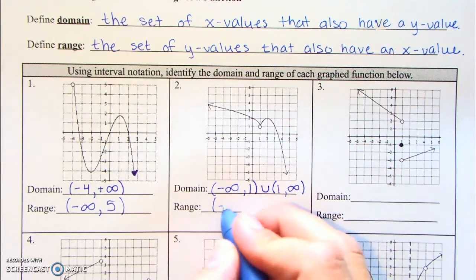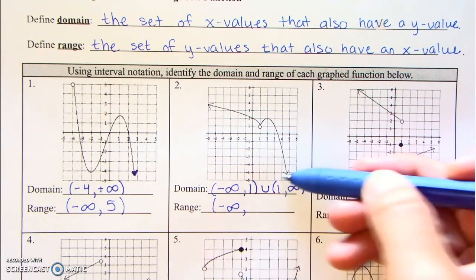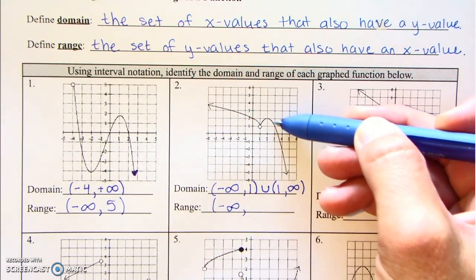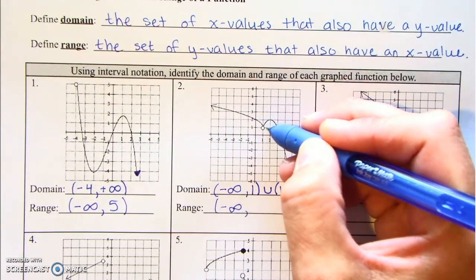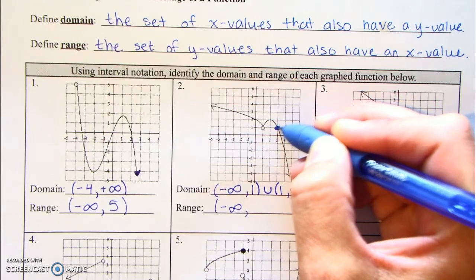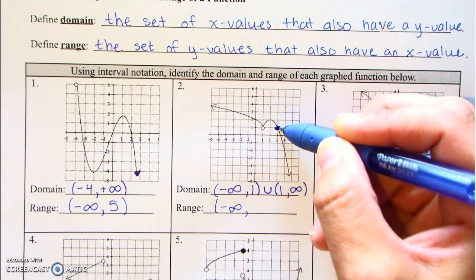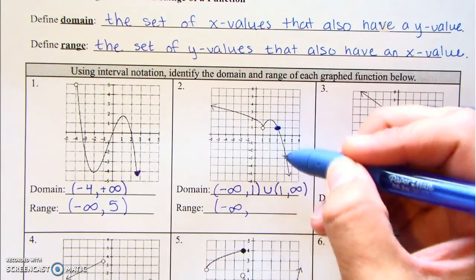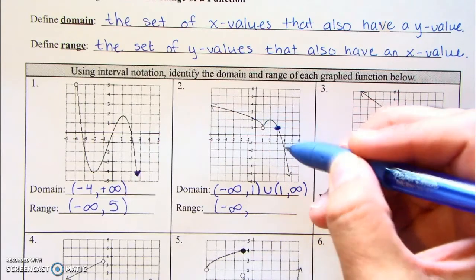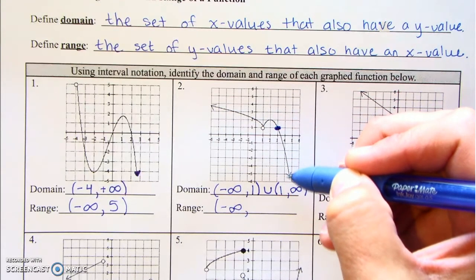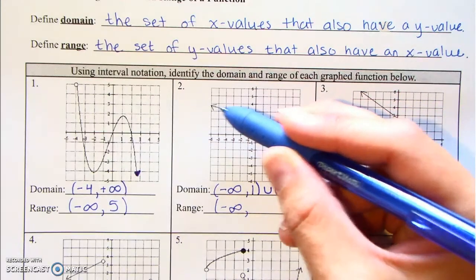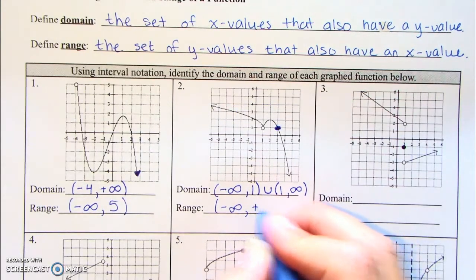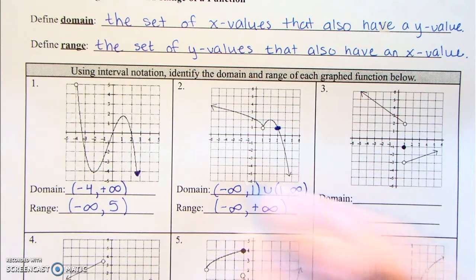Do you agree? And we're going up, but do we have to skip this 1? Or is there a point also here at 1? Do you guys see that point? So is 1 included in the range? Yeah, it is. So -infinity to what? Is there another arrow here? So that's going to go to positive infinity, and there were no other holes in the graph.